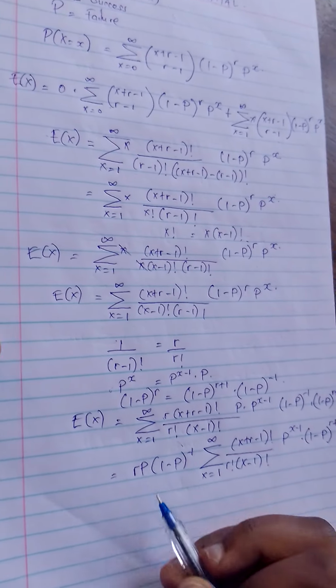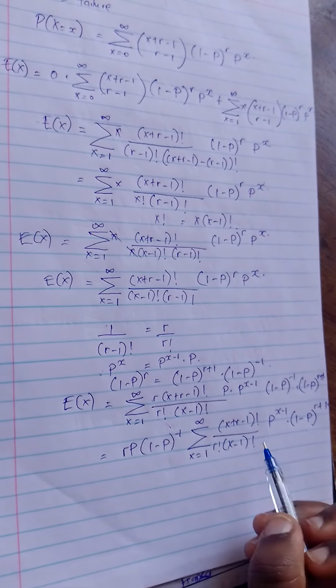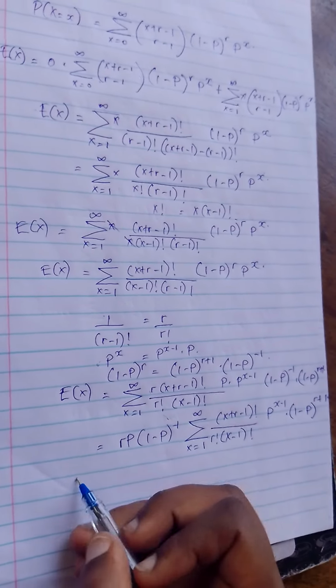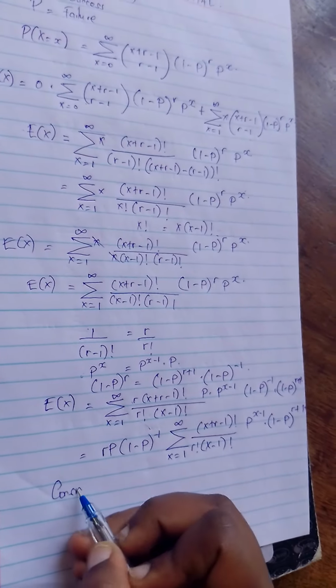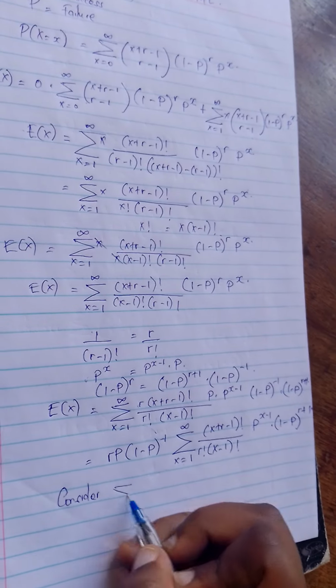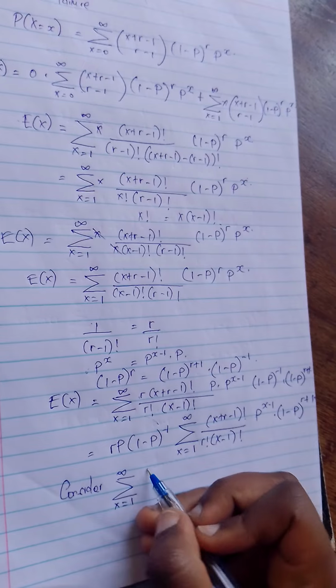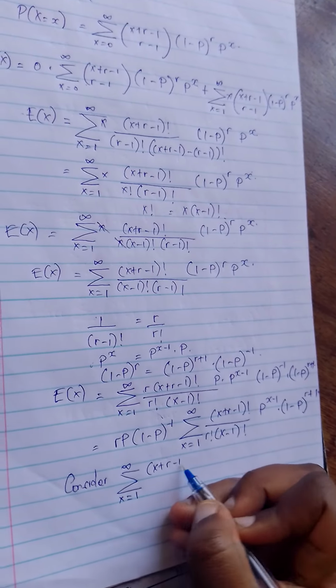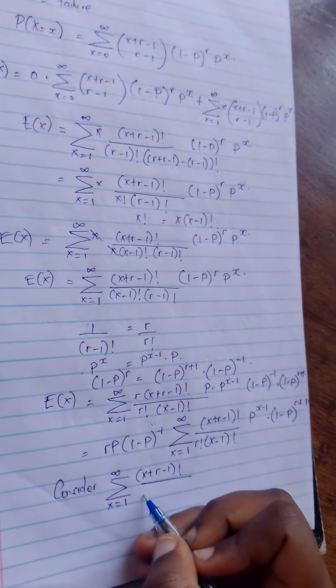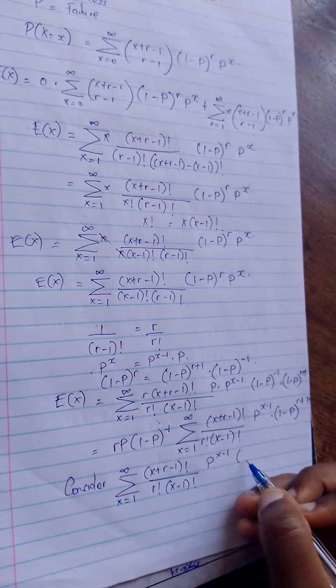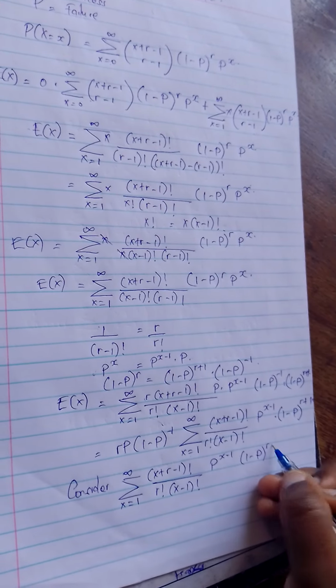This is a constant, so anything you change with x will not affect it, but this part will be affected. We first consider this: the sum from x is equal to 1 of x plus r minus 1 factorial over r factorial, x minus 1 factorial, p to the power x minus 1, 1 minus p to the power r plus 1.